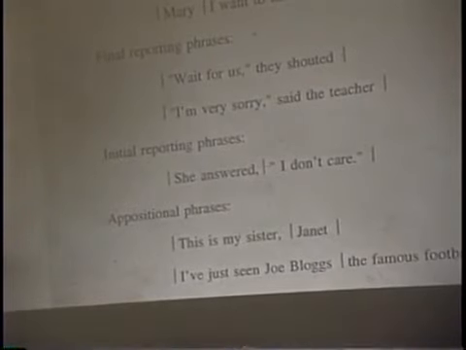Here's another example. I've just seen Joe Bloggs, the famous footballer. Joe Bloggs and the famous footballer are the same person. They're fulfilling the same syntactic function. They are in apposition to one another. It is likely that we will have separate word groups, so that they will be in separate word groups.